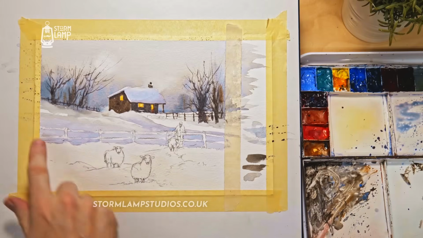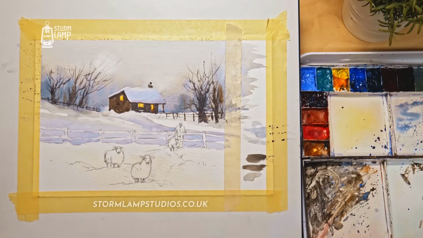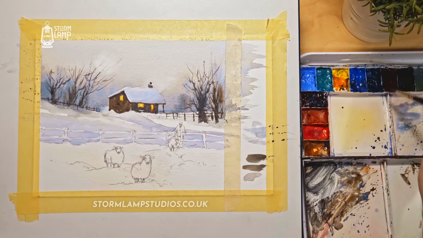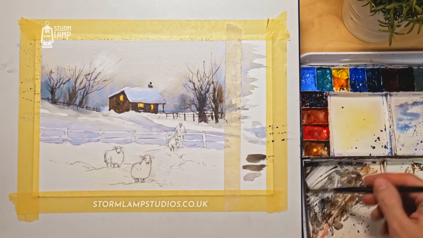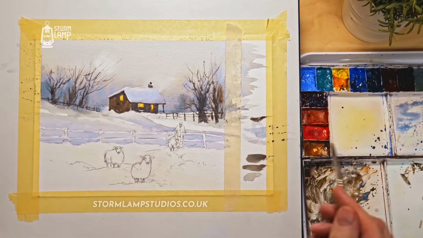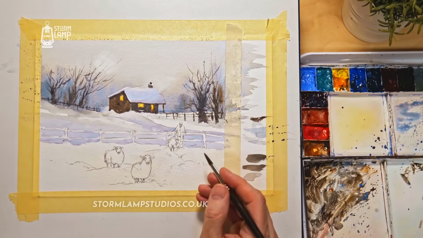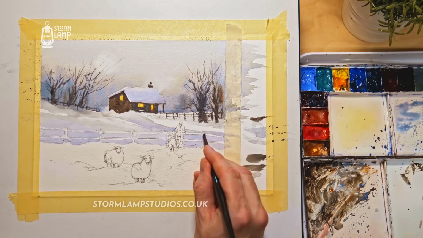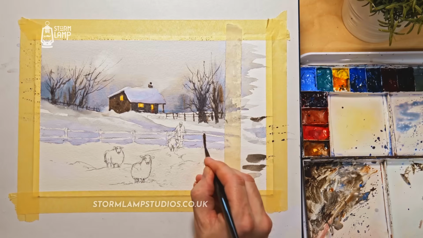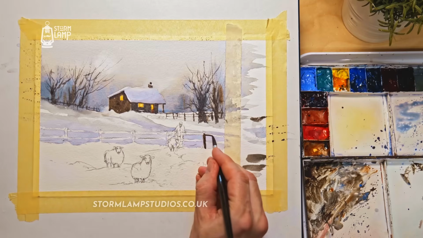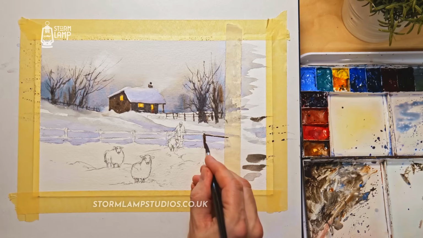Okay, so we're going to tackle these fences now. So again, still that kind of browny, dark bluey colour there. Nice and creamy. Hopefully that's strong enough. Yep, should be. Right. And then we're just going to imagine that you've got these posts coming down here like that, and then they're going to cross the way. But there's snow sitting on the tops of them.